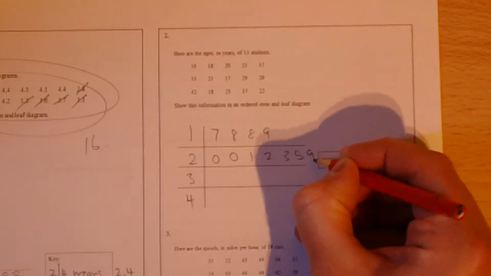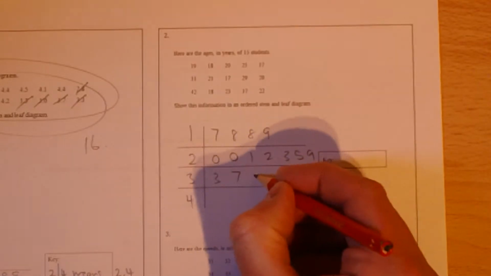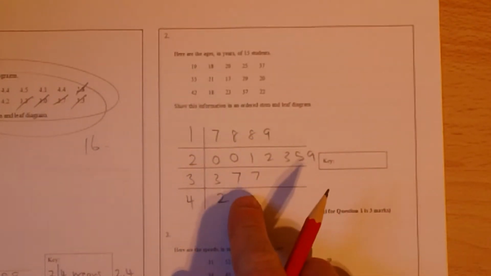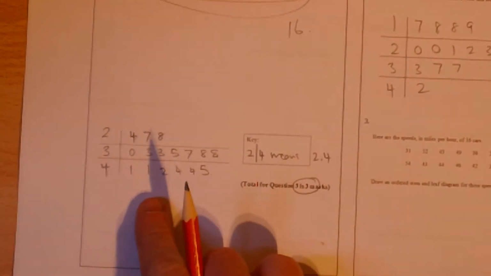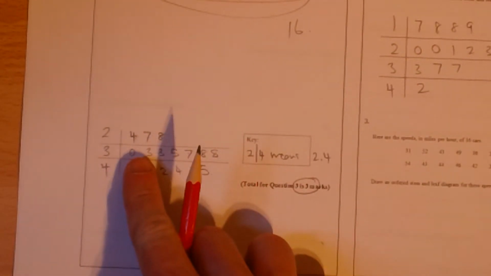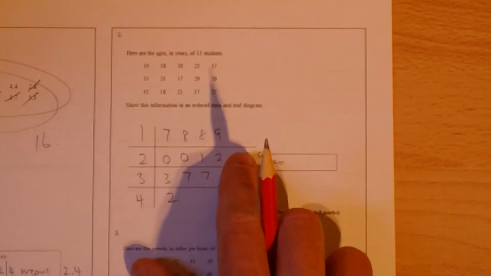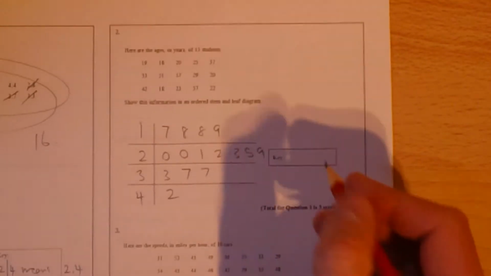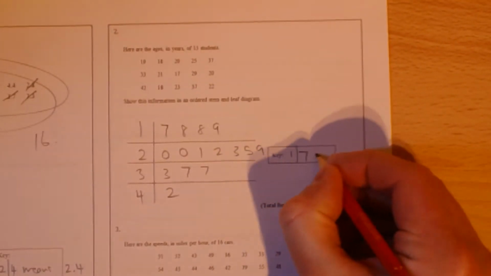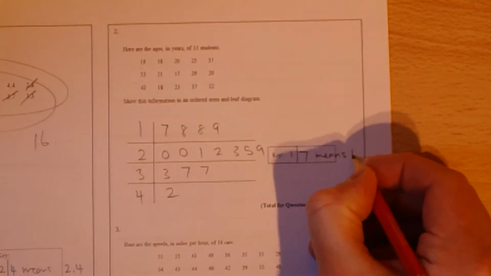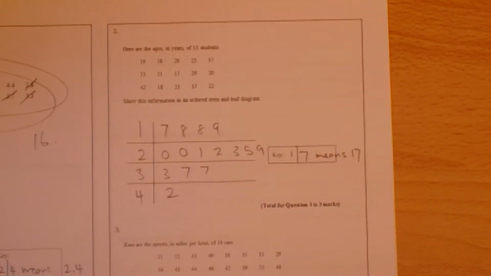3, 5, 9, 7, 7 and 2, and you can see why you need to fill in the key, because there's nothing to distinguish this set of values from this set of values here, whereas these are 2.4 and 2.7, but these values are 17, 18, 18 and so on. So that's why the key is important. So in this case that means 17, and there we go, 3 marks there.